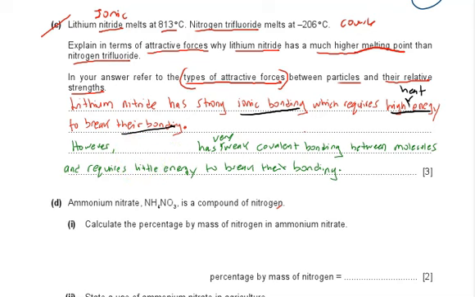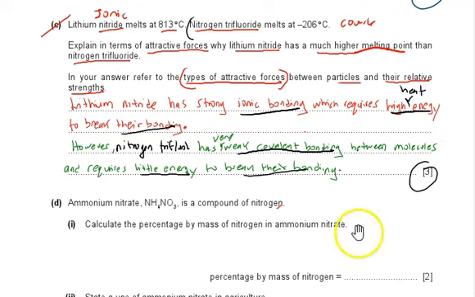However, we can write that nitrogen trifluoride has very weak covalent bonding between the molecules and requires little energy to break their bonds. So you just have to relate what bonding they have and how strong they are to get your 3 marks. Now let us move to the next question.